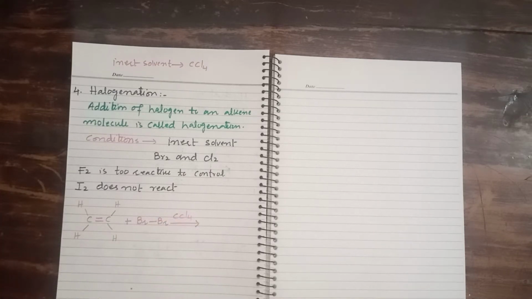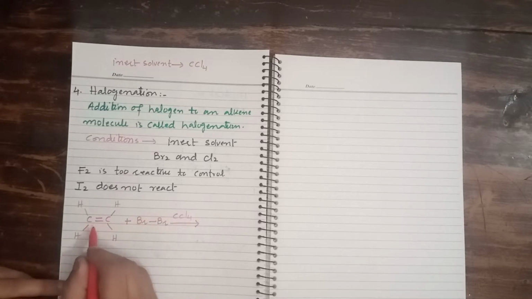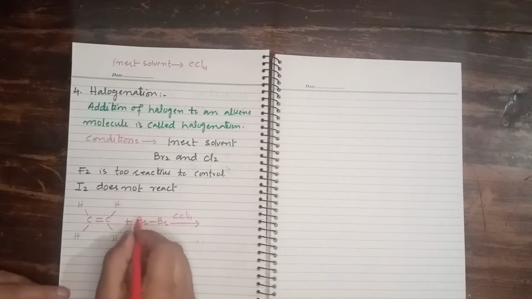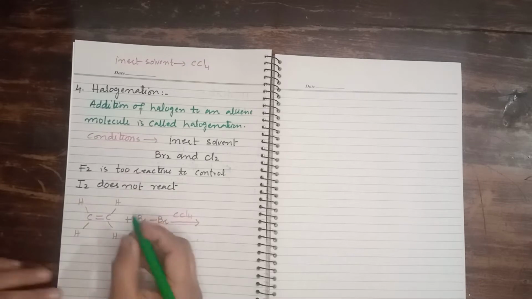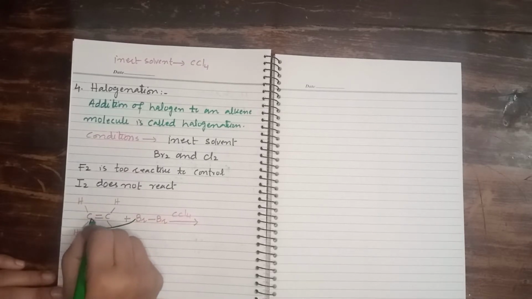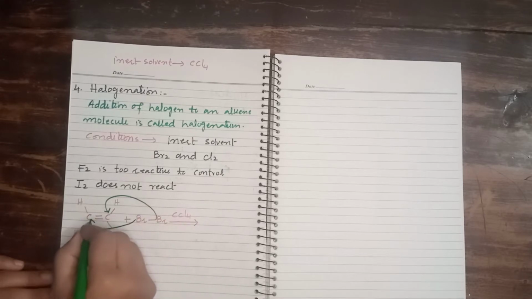In the presence of carbon tetrachloride, addition of bromine to the alkene takes place in such a way that one bromine atom is added to this carbon, while another bromine atom is added to this carbon, carbon number 1 and carbon number 2.